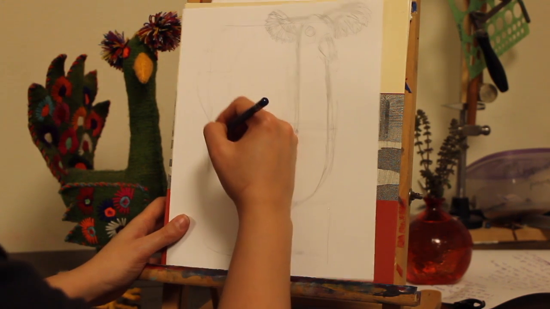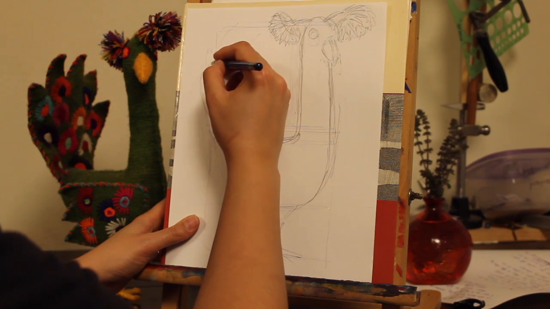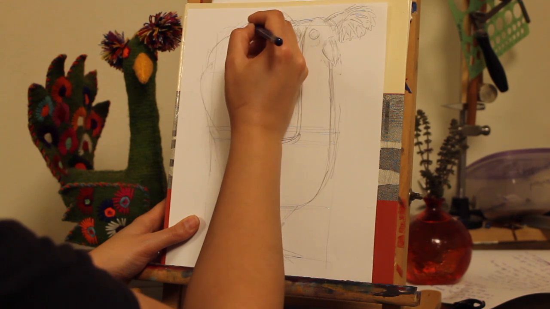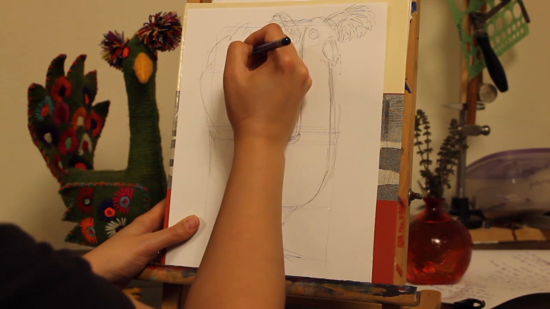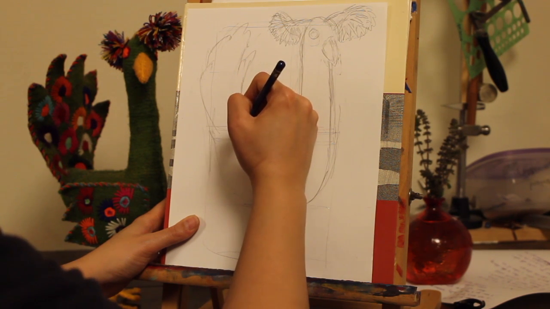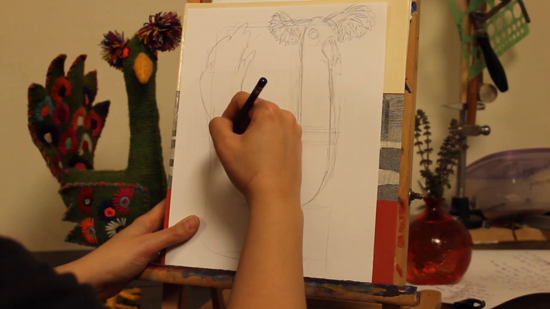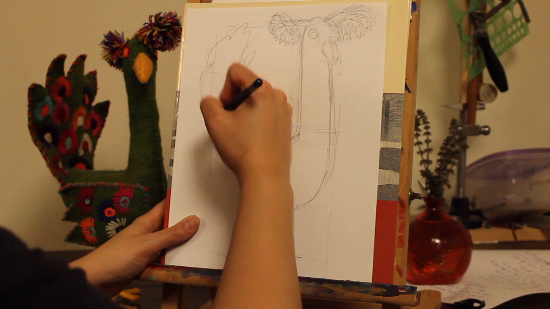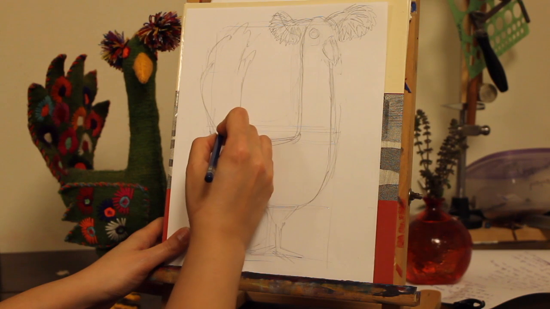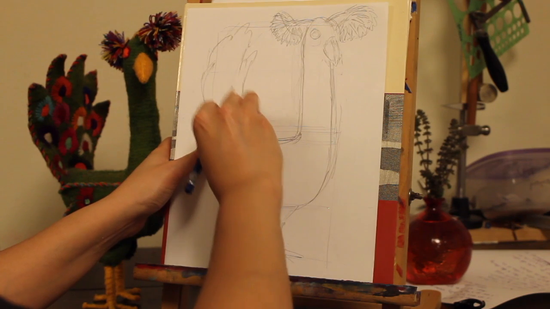And then I'll go into the details of this. I'm going to work on it a little bit more, and then I will show you the finished product in a picture that I will take of it, okay?